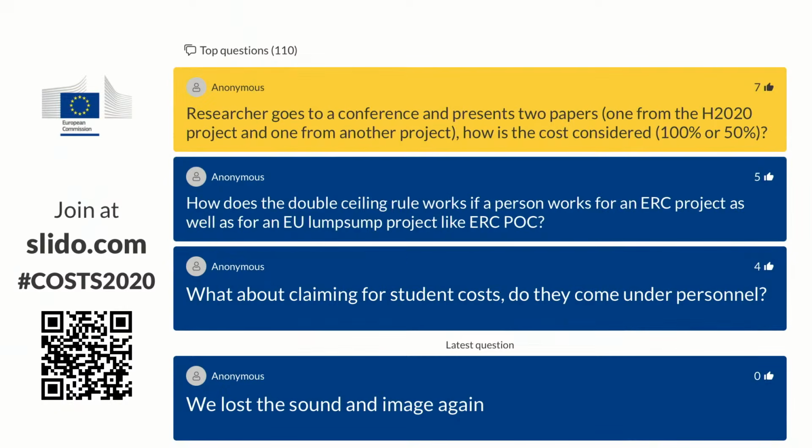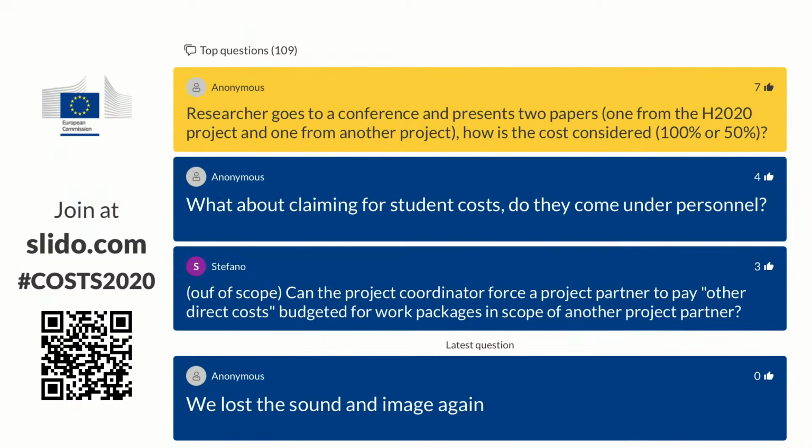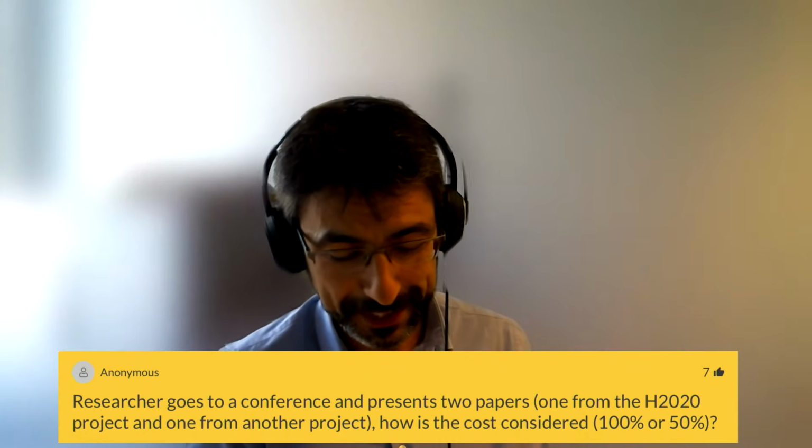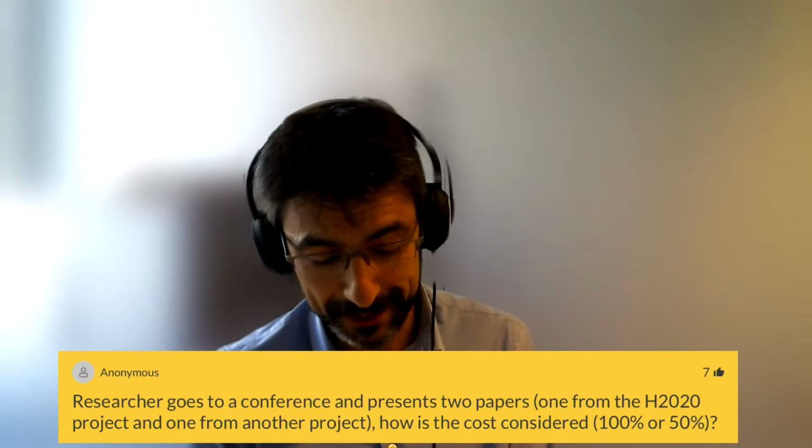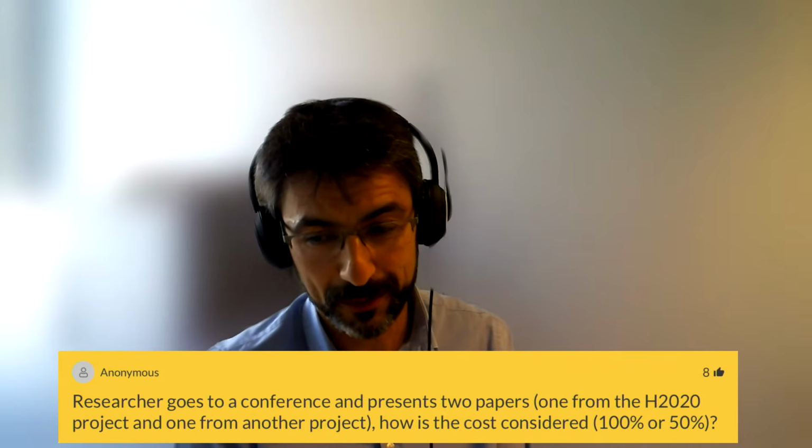Okay, next one, please. A researcher goes to a conference and presents 2 papers, one from H2020 and one from another project. How is the cost considered, 100 or 50%? I wonder, sorry, if there is any practical example, because we have had this question in the past, but it has always been rather theoretical.